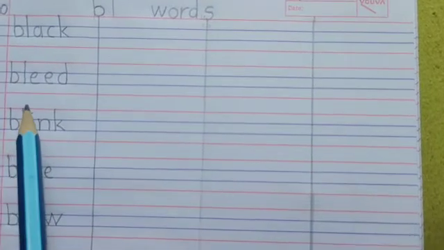So children, let us revise the BL words once again. Black, black. B-L-A-C-K, black. Bleed. B-L-E-E-D, bleed. Blink. B-L-I-N-K, blink.